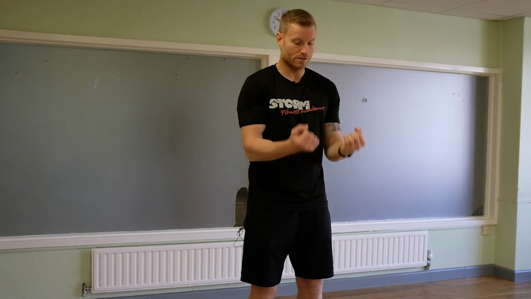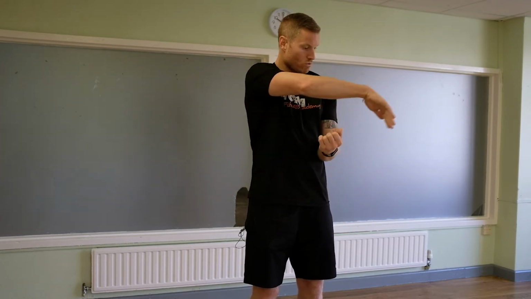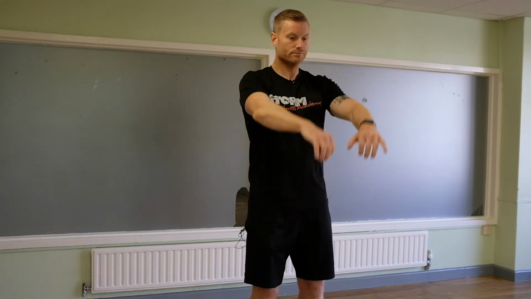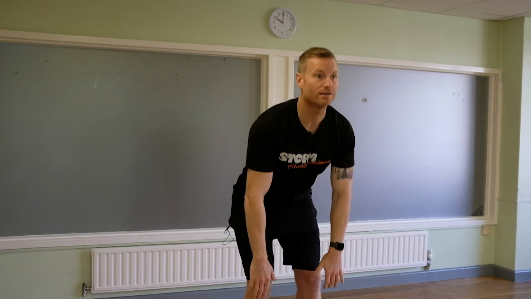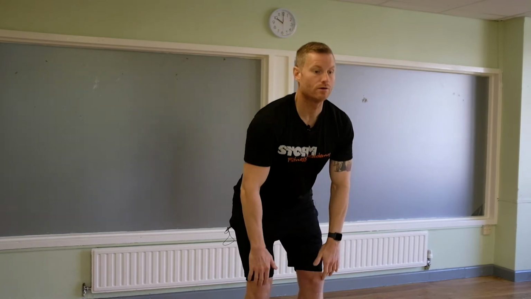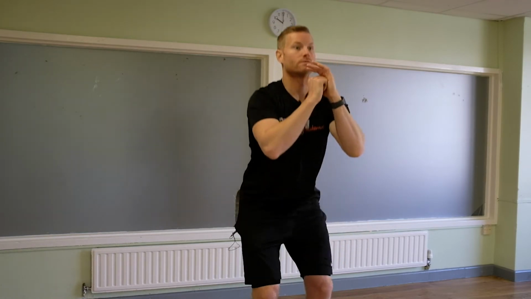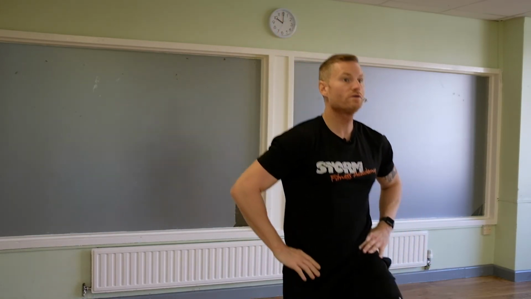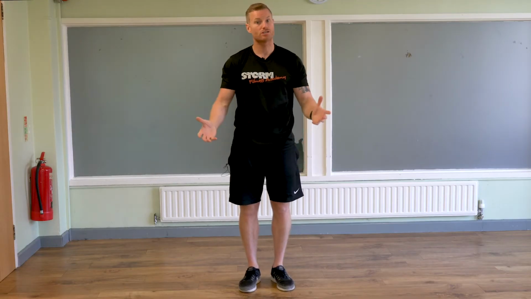So that would be a bicep curl. I could do a bicep curl if I've got a wall here and a wall here. I could do a front raise. I could do a deadlift. I can do a squat. I can do a lunge. So all those movements I can do in the sagittal plane. So that's your sagittal plane.